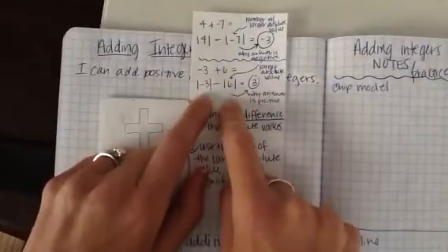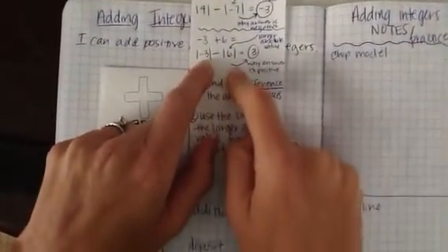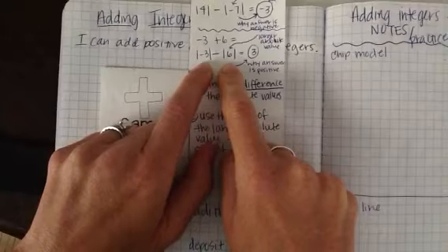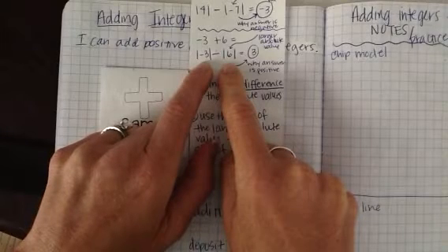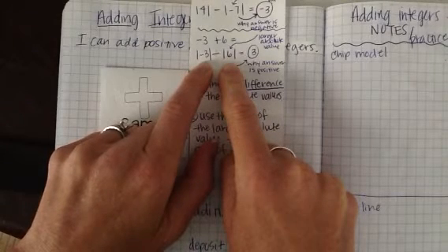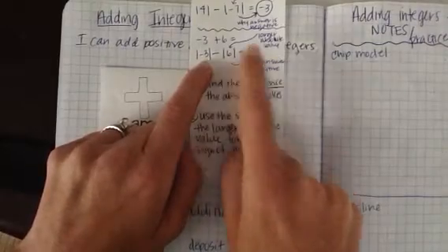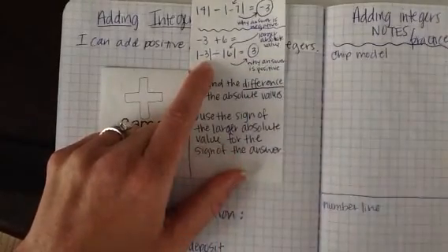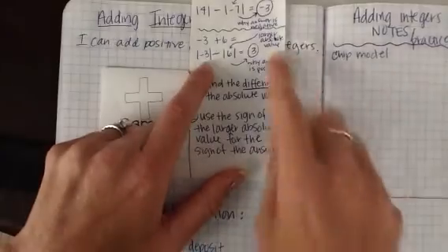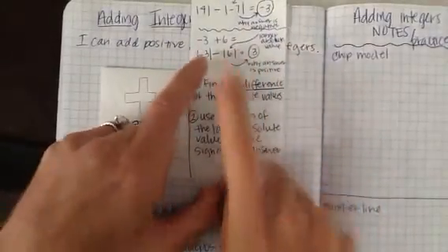Okay, let's look at another example. So we have -3 and +6. Well, the absolute value of -3 is 3. The absolute value of 6 is 6. The difference between the two numbers, if I started at 3 and counted over to 6 on a number line, that gives me 3.